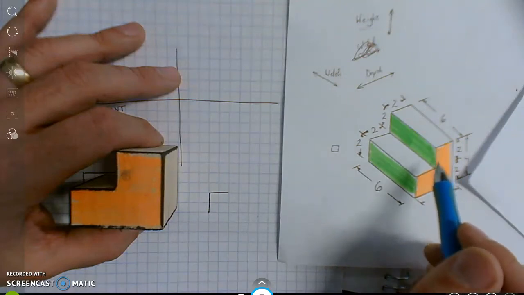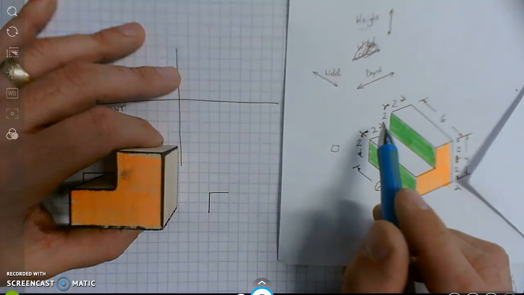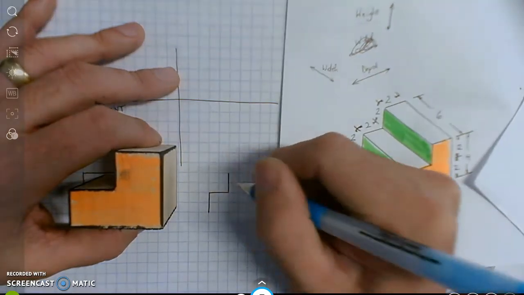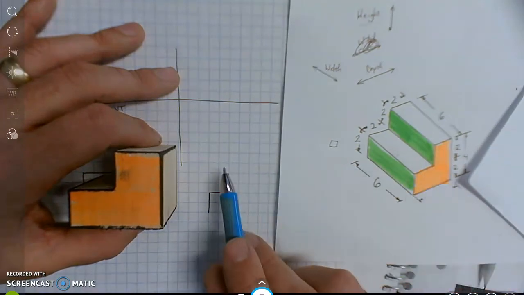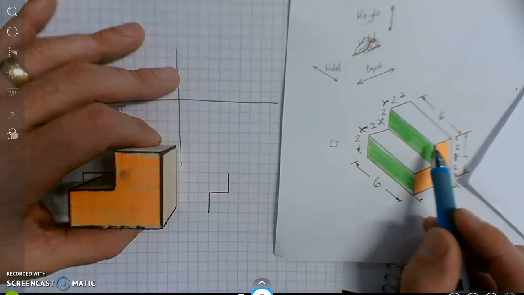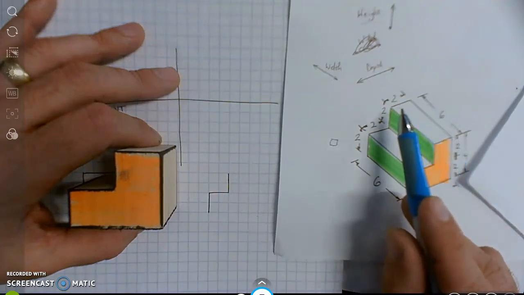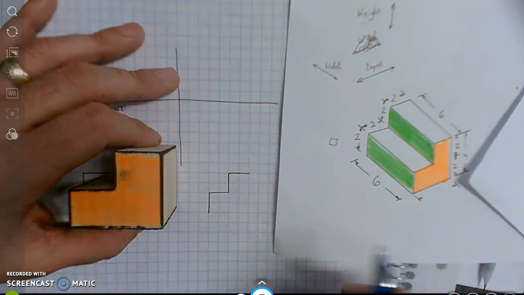We're going to go up for height, which is the same as this part, 2. We're now here. Using my drawing, I see the depth is 2. I'm going to draw a depth of 2.